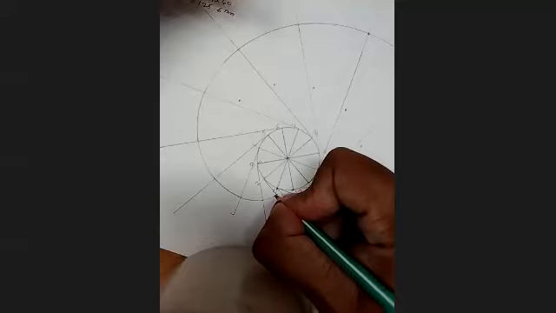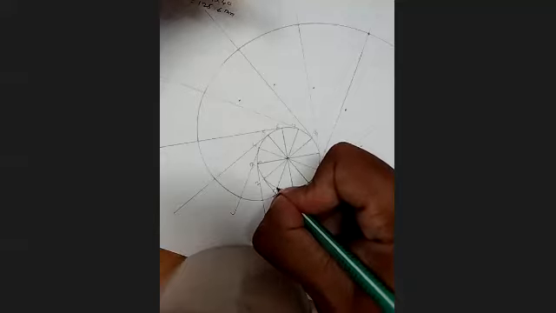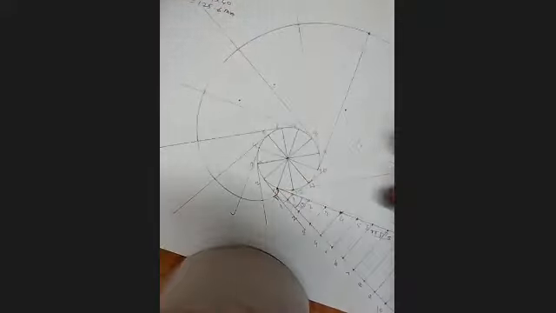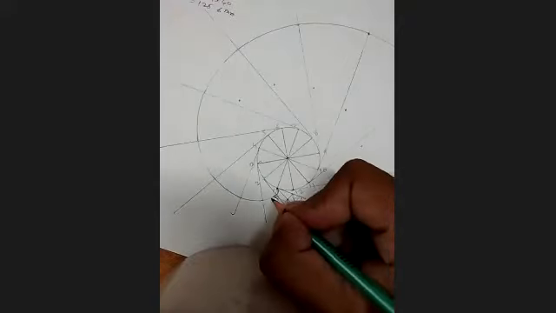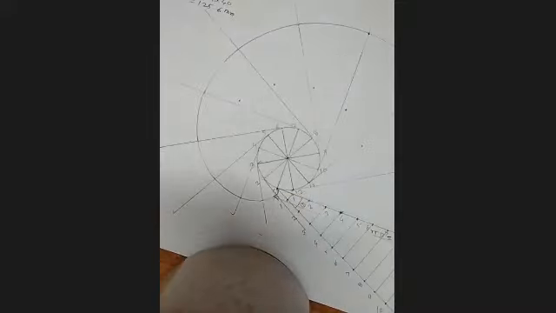You will not get this last point because of a little error. So join with freehand to 1, and in this way your curve will be complete.